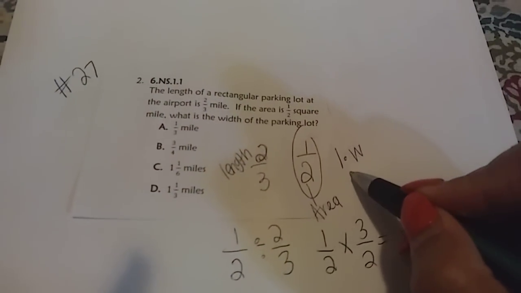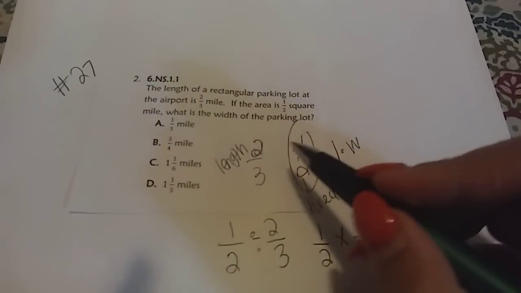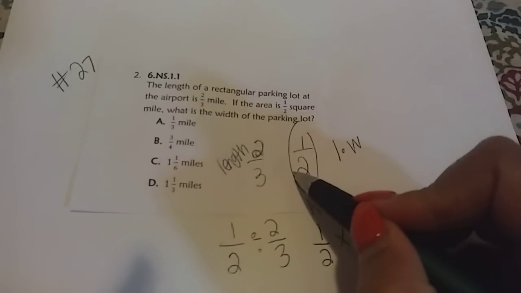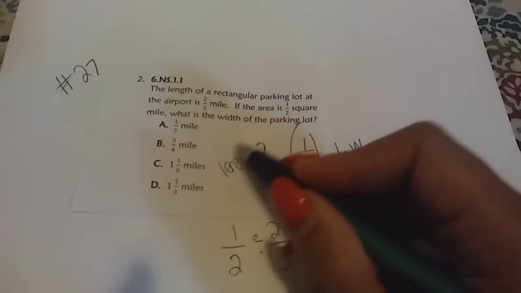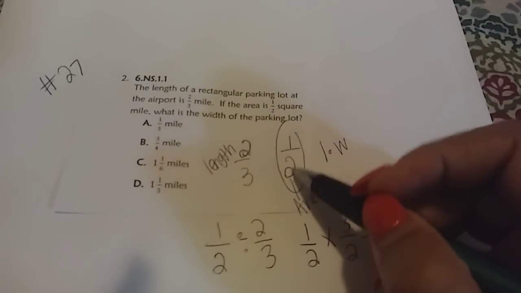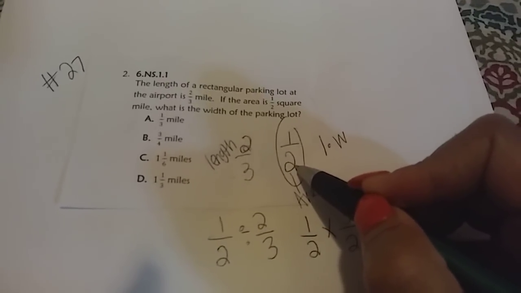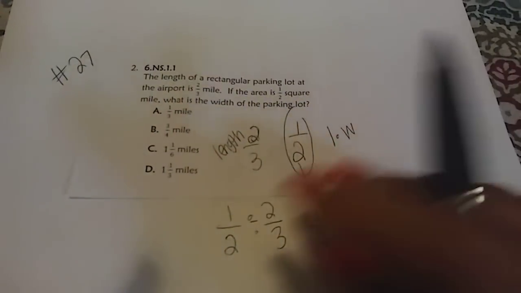And the reason we divide it is because if we have the length and we have an area, we know that length is multiplied by something to get this area. So we're going to do the inverse operation, which is division. So that's why we divided.